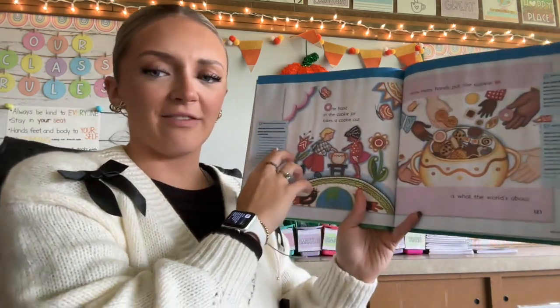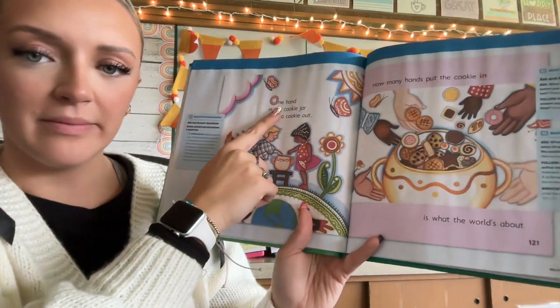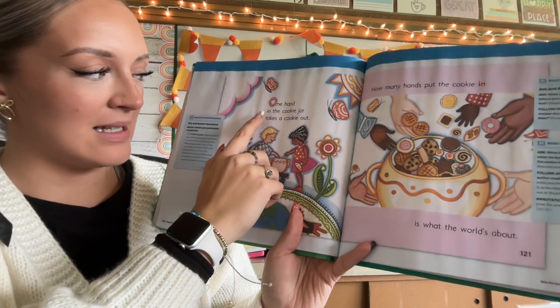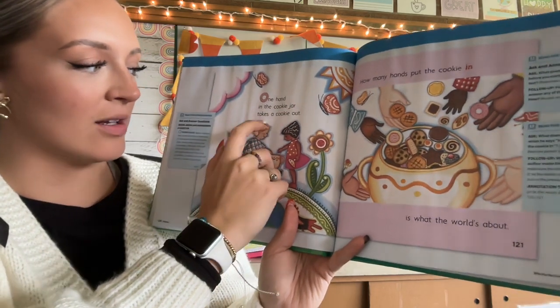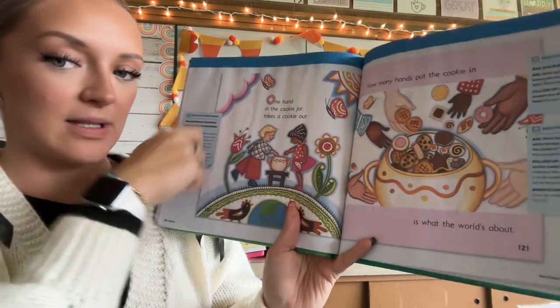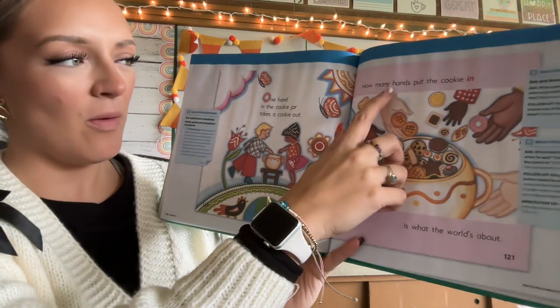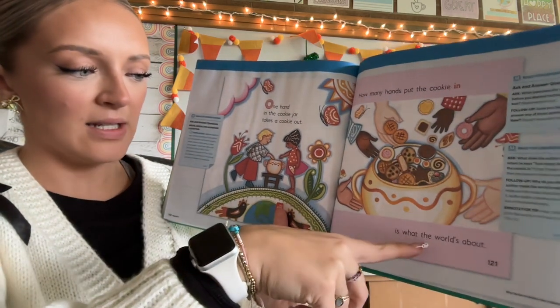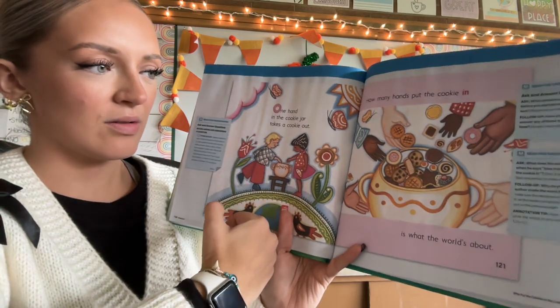Put your finger on that first word and follow along with me. Ready? One hand in the cookie jar takes a cookie out. How many hands put the cookie in is what the world's about.